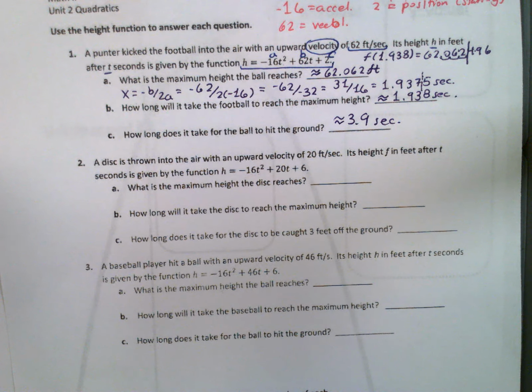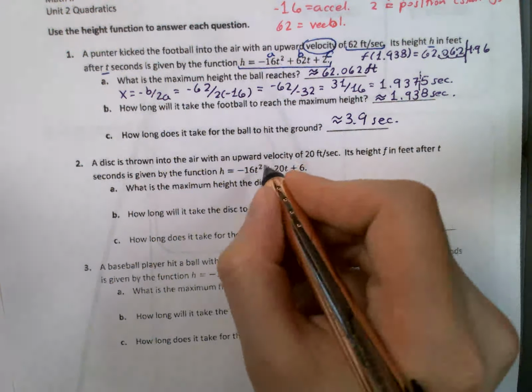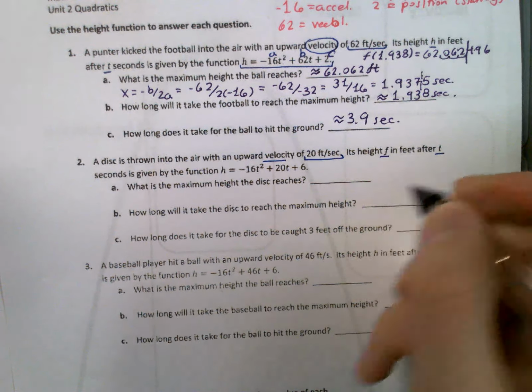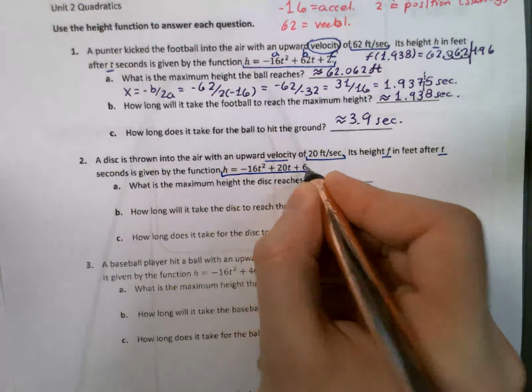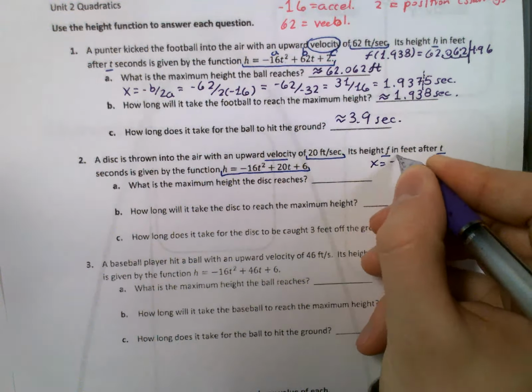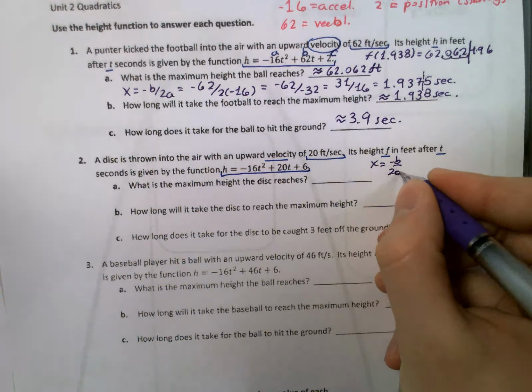All right, so firstly, let's go ahead and identify what we know. Let's go ahead and calculate out. So we know we've got a velocity of 20 feet per second. We know f is feet, t is time. Here's our function. Great. So let's go ahead and figure out what x equals the opposite of b over 2a would be.